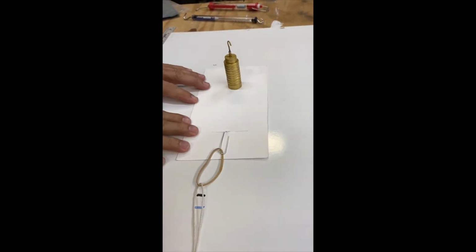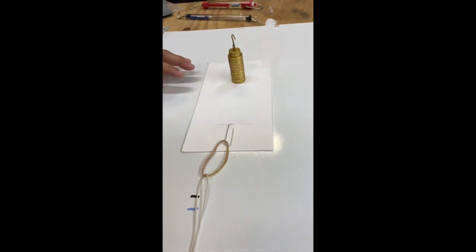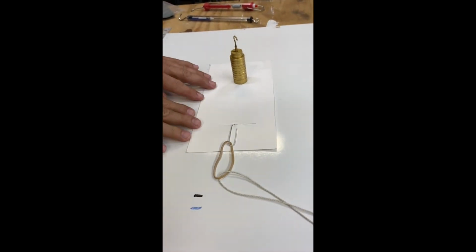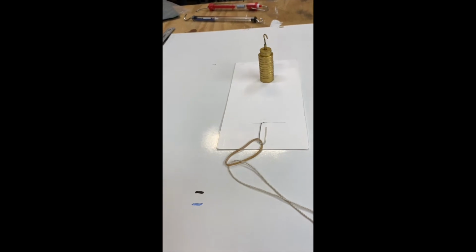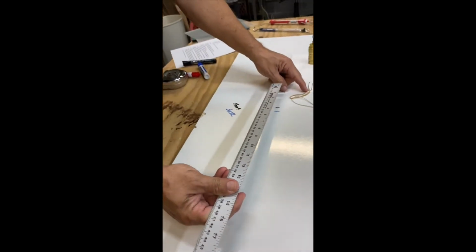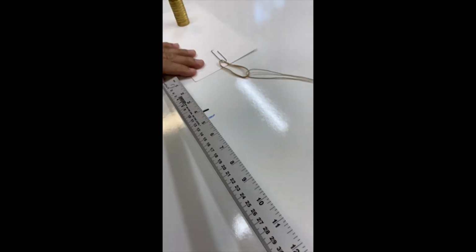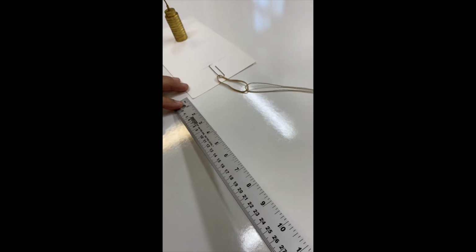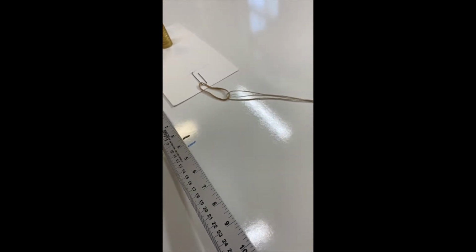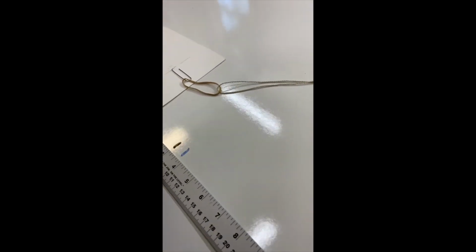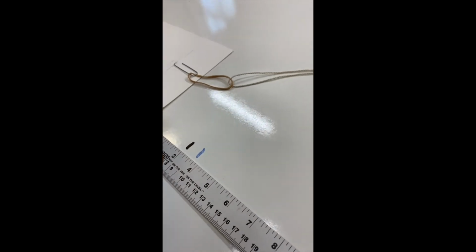Now what we're going to do with that, I'm going to slide the card back to my start point here. What we're going to do with that is we're going to measure how far we were actually stretching the rubber band. So I'm measuring from the end of the paper clip while I'm on my start line here to my start, and I'll get 3 inches.